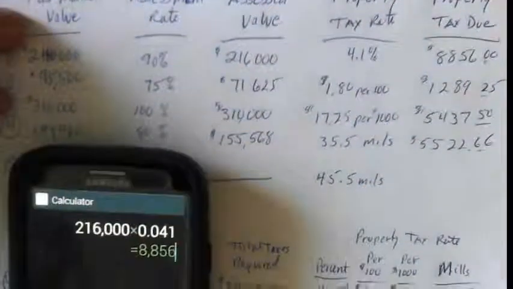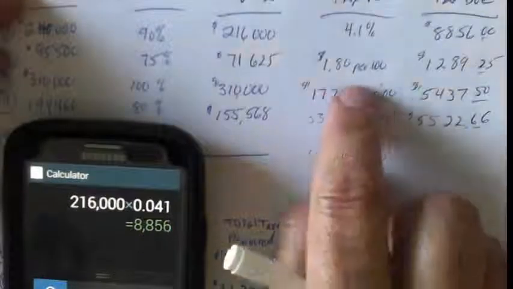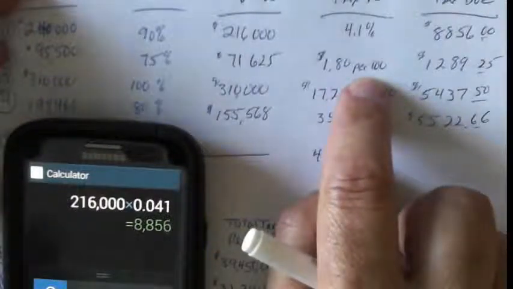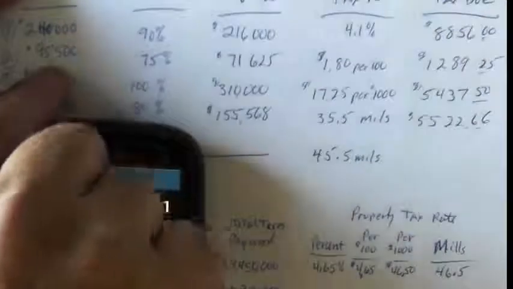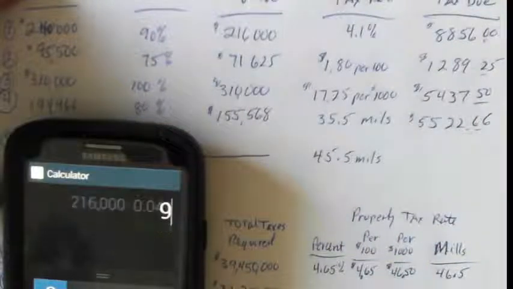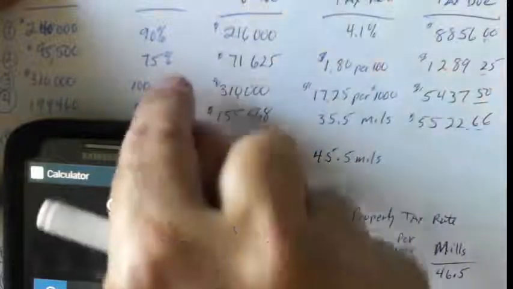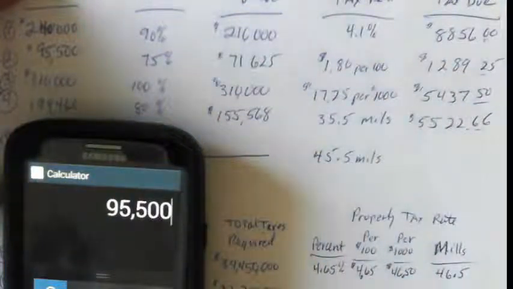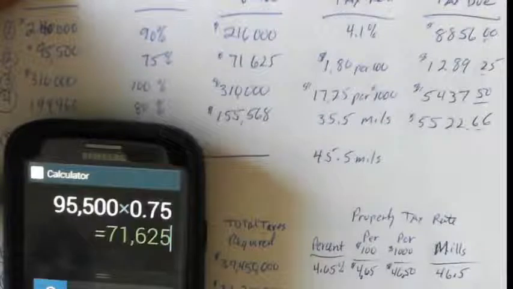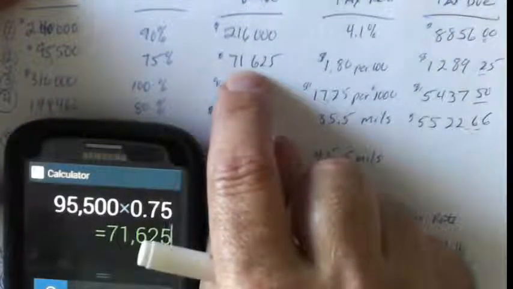So in example number 2, the rate is done per $100 of valuation. So how do they determine that? So we started off with 95,500. The assessment rate is 75, so times it by 0.75. So we have the assessed value.